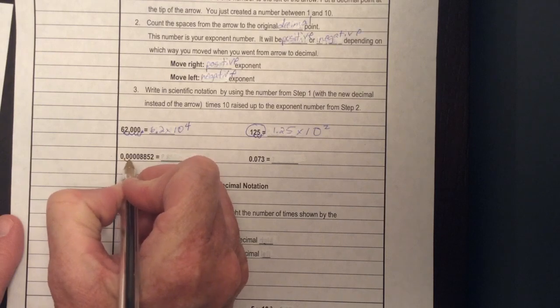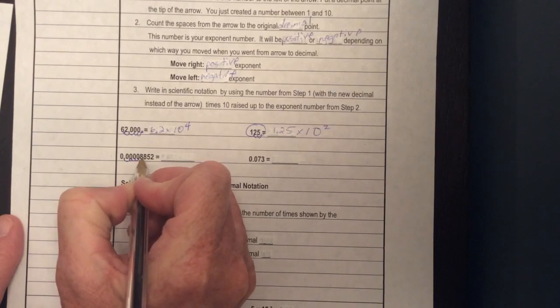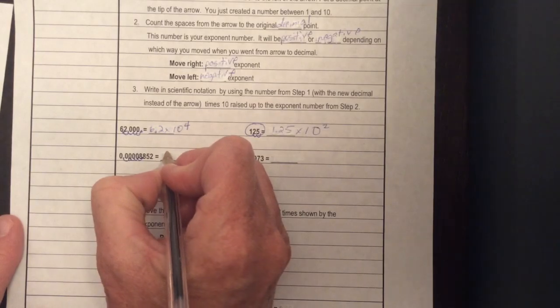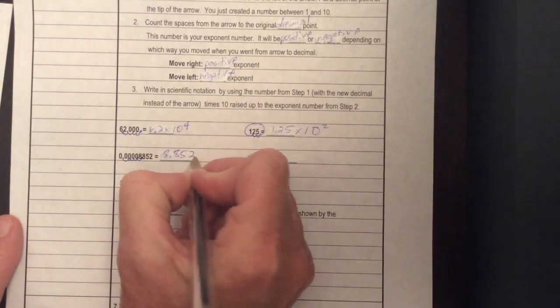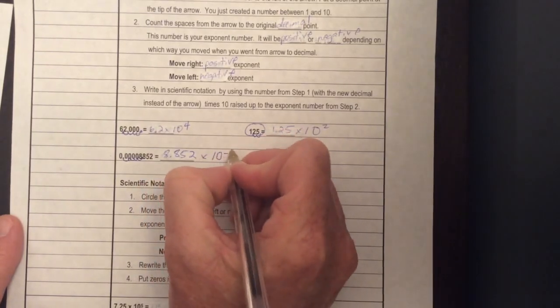We're going to go 1, 2, 3, 4, 5. We're going to stop right here, 5. So our number is 8.852 times 10 to the negative 5. Okay?